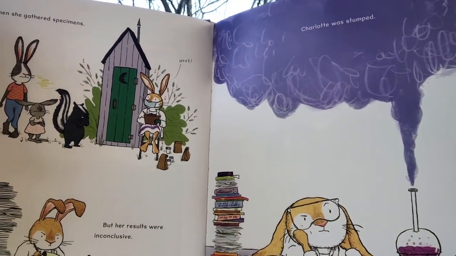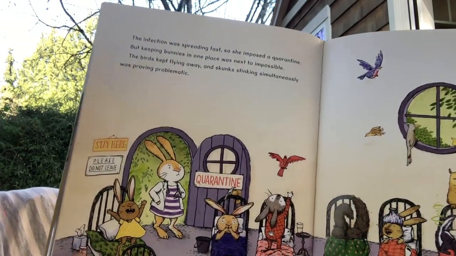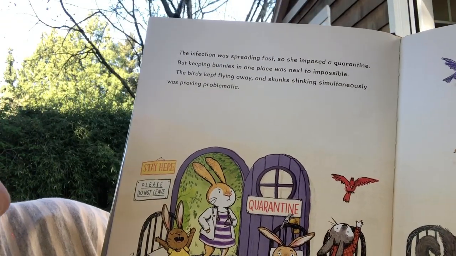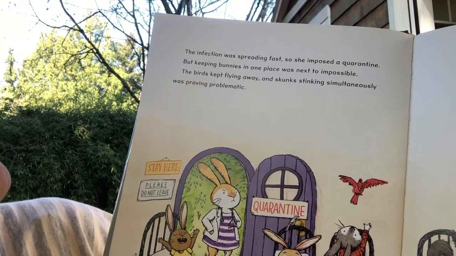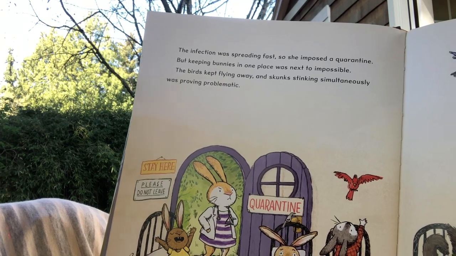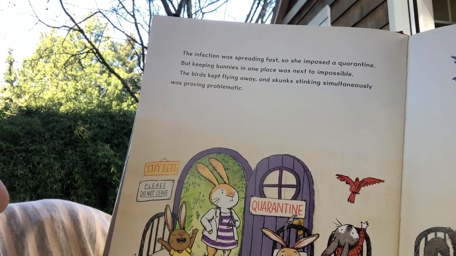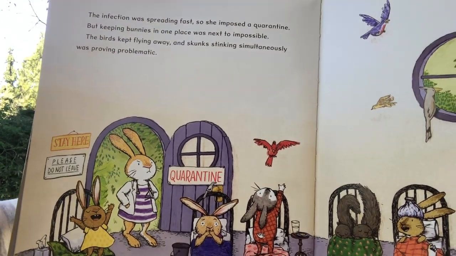Charlotte was stumped. The infection was spreading fast, so she imposed a quarantine. But keeping bunnies in one place was next to impossible. The birds kept flying away, and skunks stinking simultaneously was proving problematic.